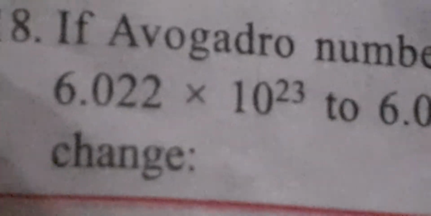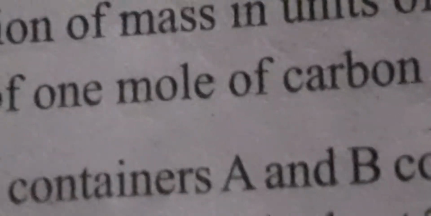Next, if Avogadro number were changed from 6.022 into 10 to the power 23 to 6.022 into 10 to the power 20, what would change? Look at this. The mass of 1 mole of carbon would change. Okay, the mass of 1 mole of carbon.